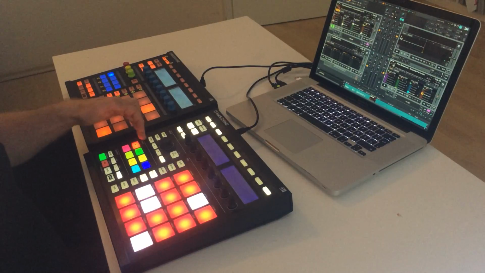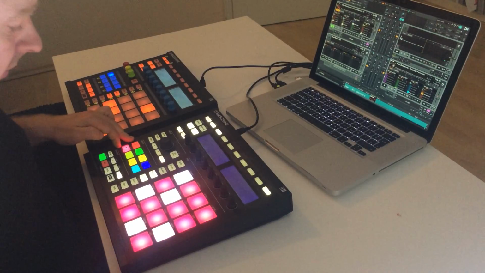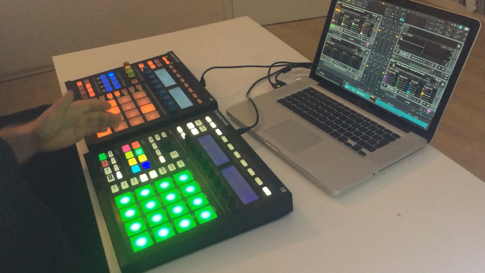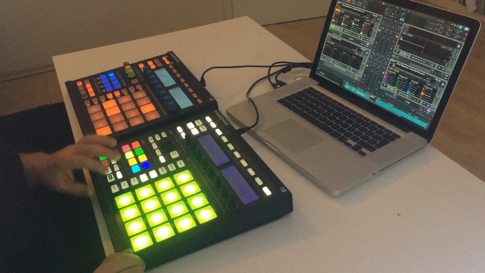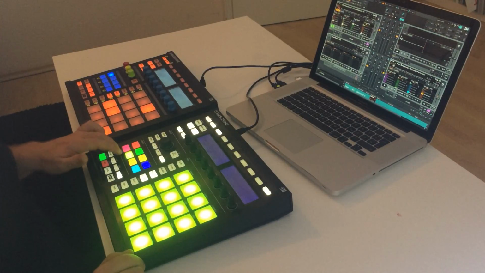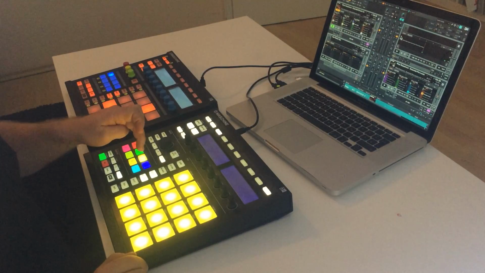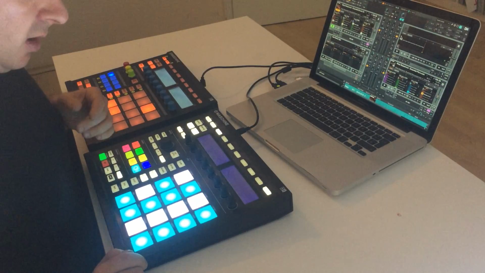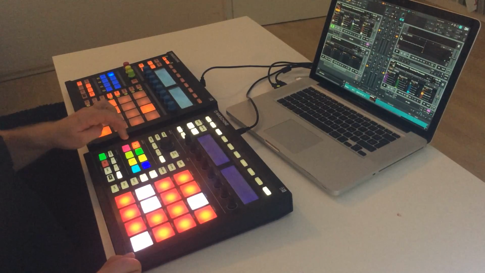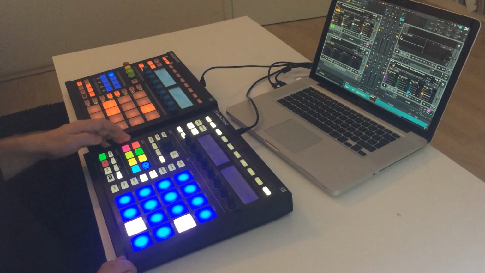Here you see it's a dark red on deck A and a pink for the sequencer, dark green for deck B and lime green for the sequencer, yellow for deck C, and deck D is a blue, and for the sequencer lighter blue. So you always see, okay, which deck is selected and which sequencer is on.